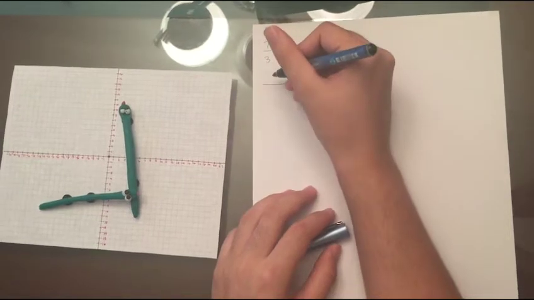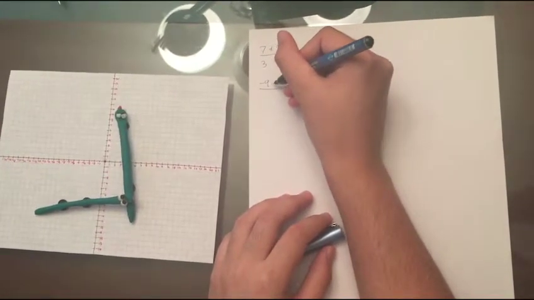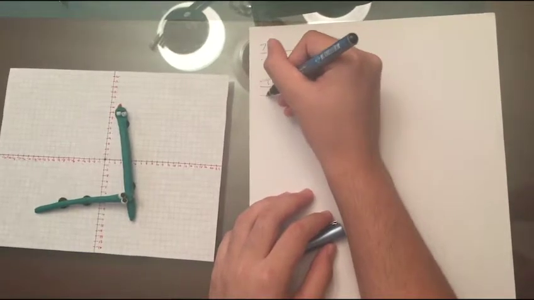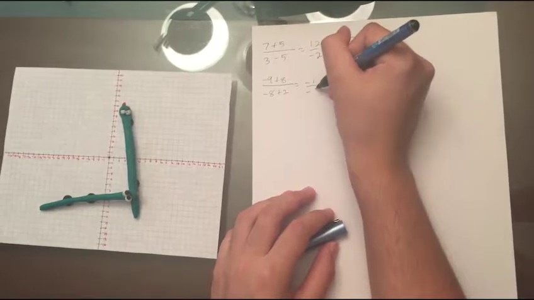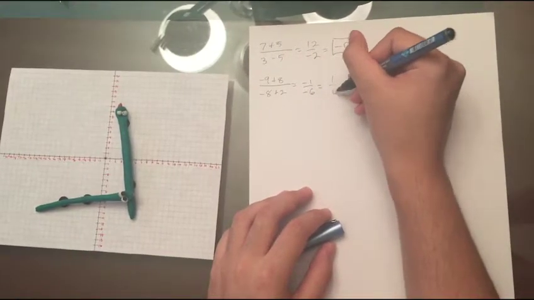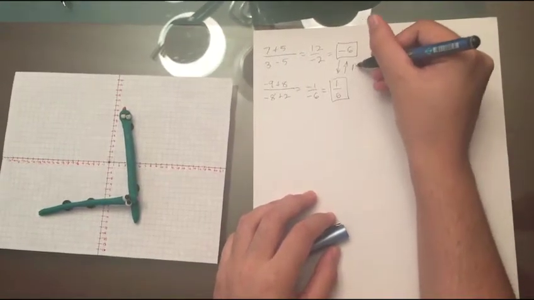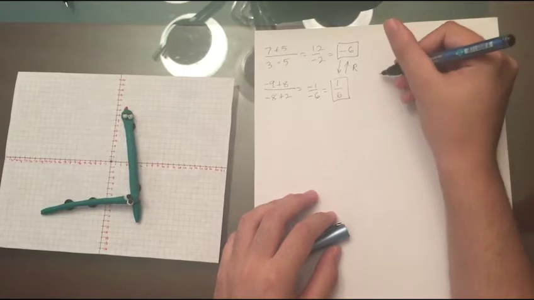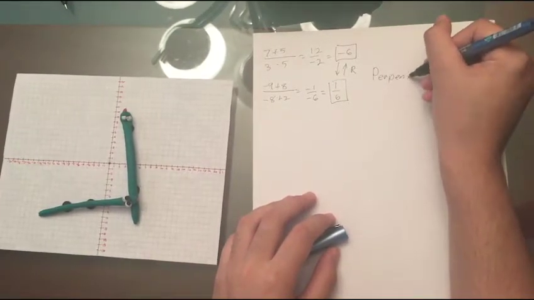We do the same with the second line. And we get minus 9 plus 8 over minus 8 plus 2 is equal to minus 1 over minus 6. This gives us 1/6. When we compare these two fractions, we can see that they are reciprocal to one another. So this means the lines are perpendicular.